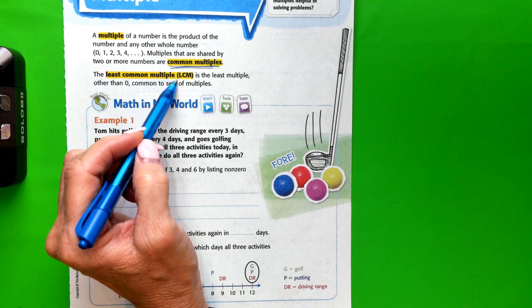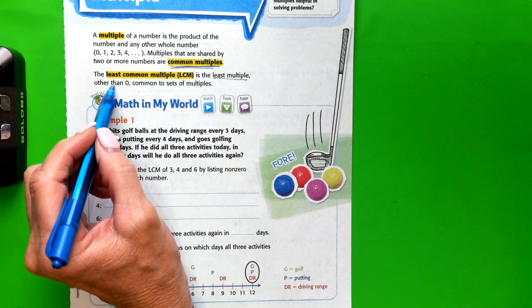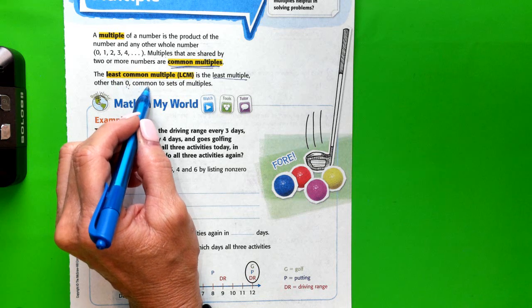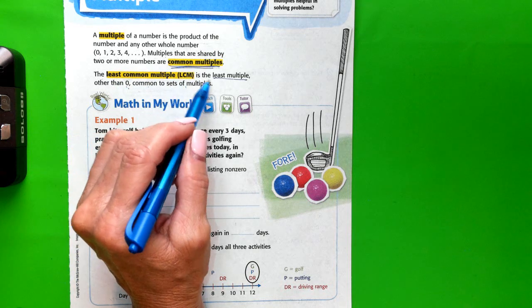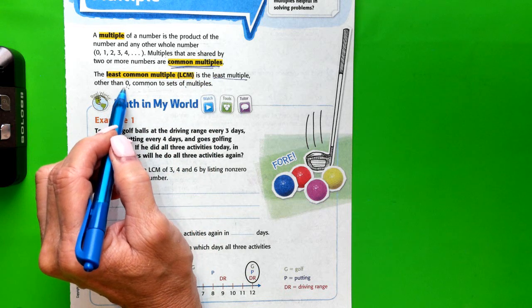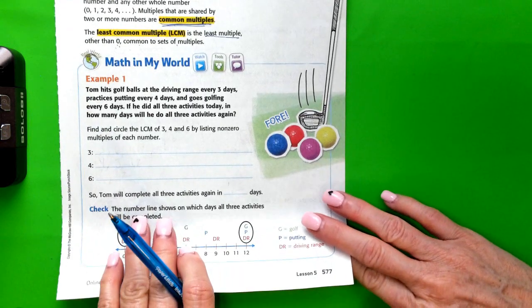The least common multiple is the least, which means smallest, multiple other than 0. So that means you're not going to count 0 in a common set of multiples. It's going to be the smallest number in a common set of multiples without counting 0. Okay? So let's look at our example.